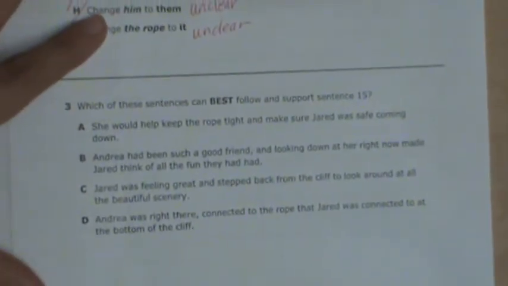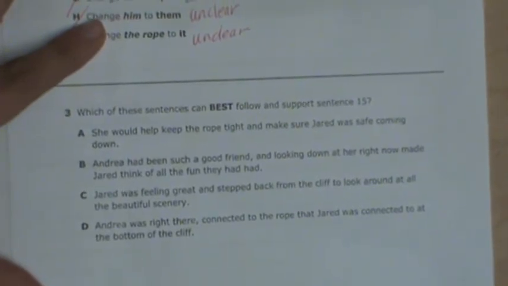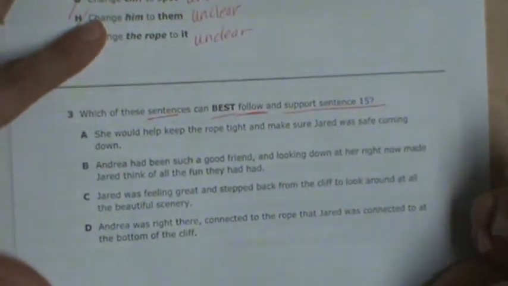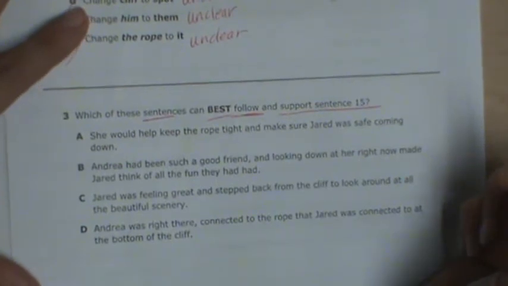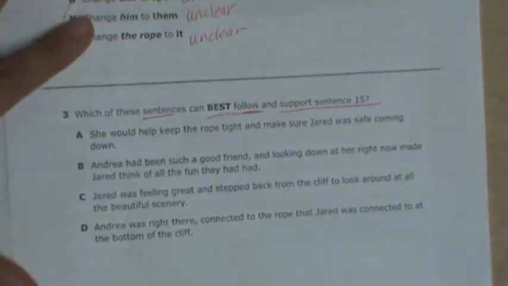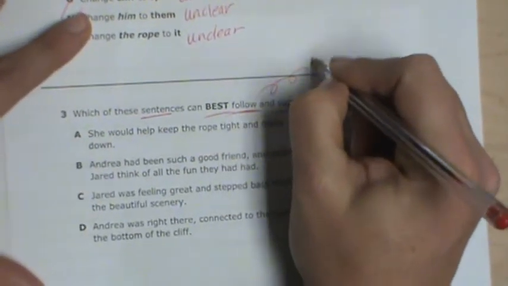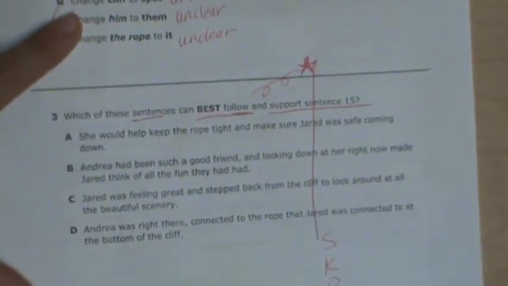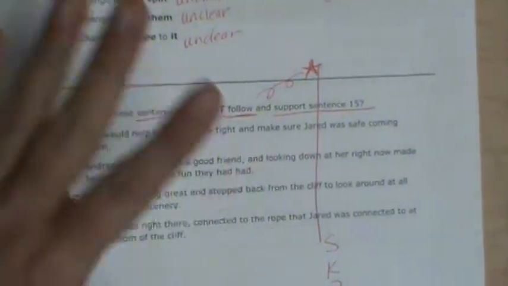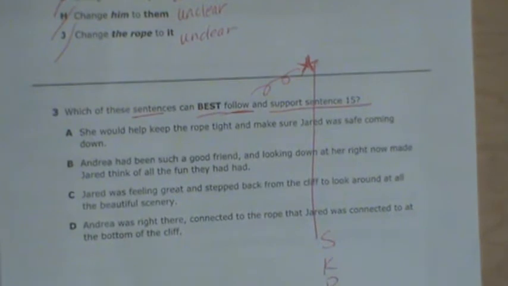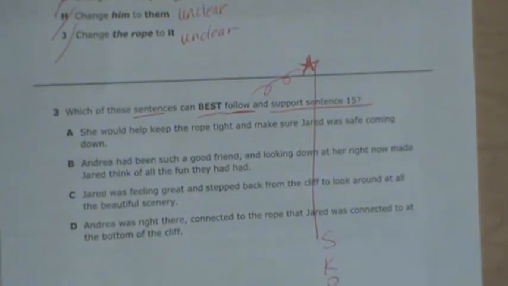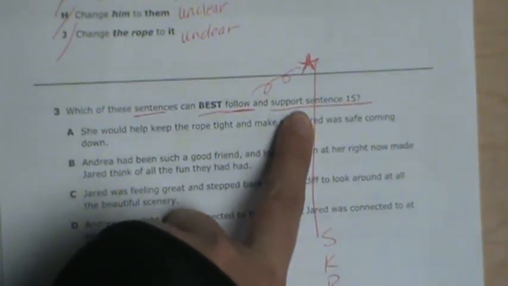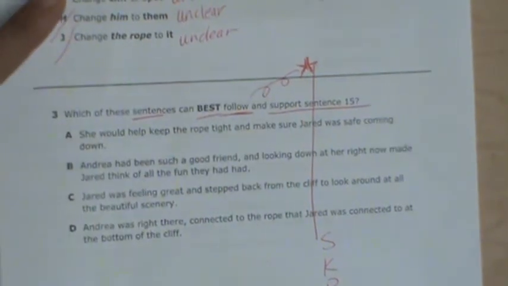Sentence 3. Which of these sentences could best follow and support sentence 15? Sentences best follow and support. Which sentence could best follow and support sentence 15? So if we're going to add a sentence because it's got to follow it, you're going to do a star. And the other strategy that we're going to use is sandwich keyword plug in. Now, if you're going to add a sentence after another sentence, more than likely that sentence is going to give you more information about this sentence. So we're going to get the useful information on sentence 15, and then we're going to see if it can give us more information. So let's look at that.